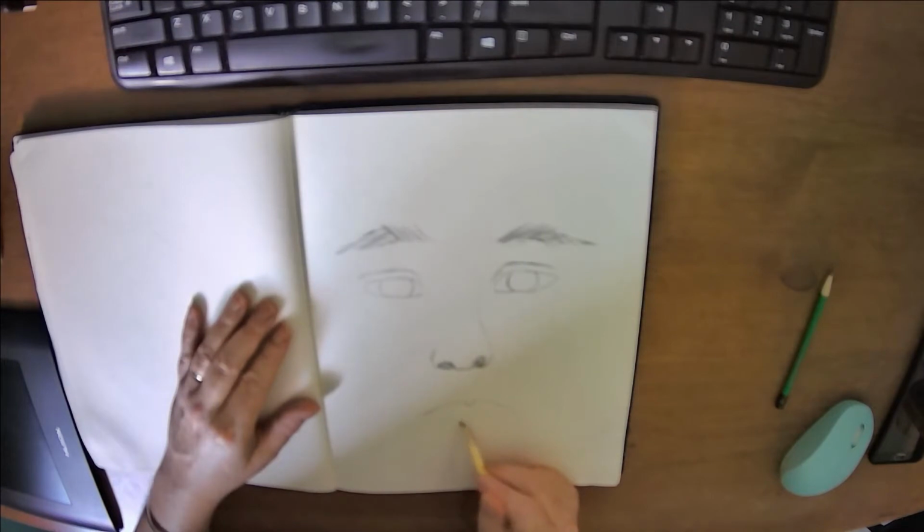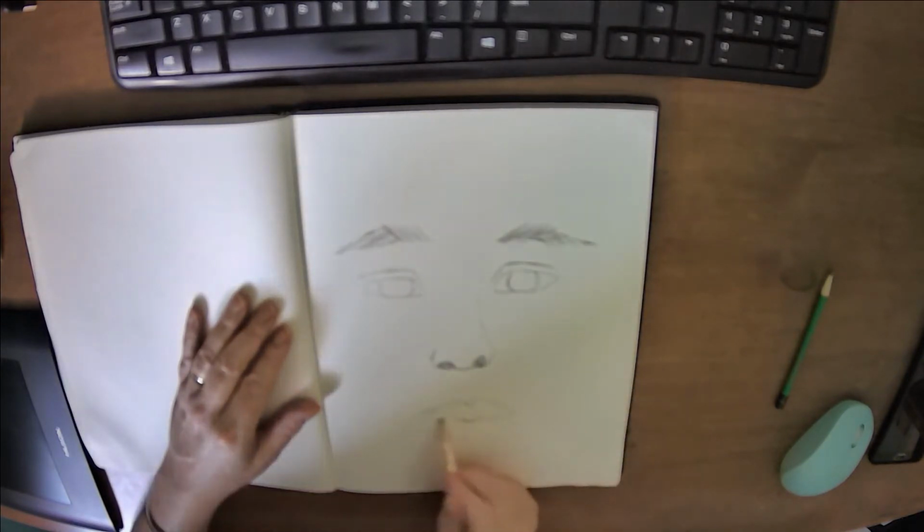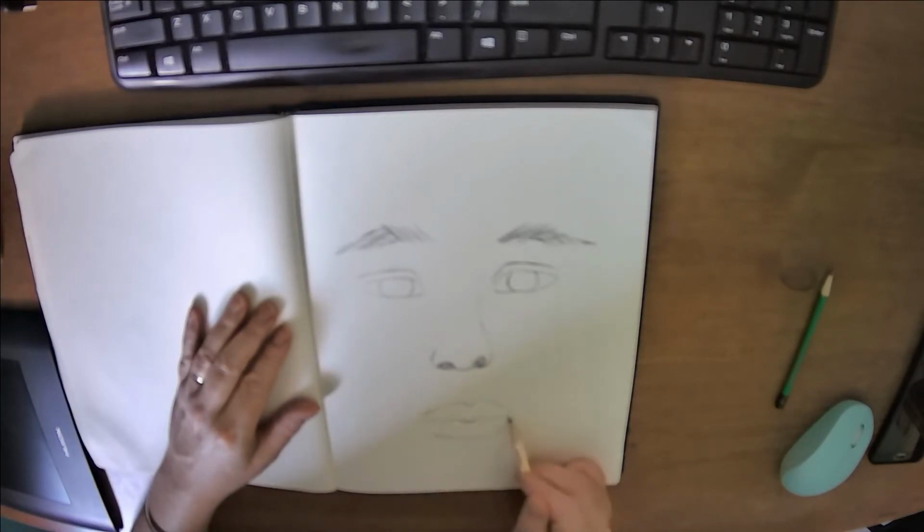Under here, we have a little bit of our lips that's kind of more rounded and fleshy, and then it just kind of comes over to meet this and this. And you can add on a bottom lip if you want. I don't like to connect the ends because it makes it look like a sticker that was just put on the face.